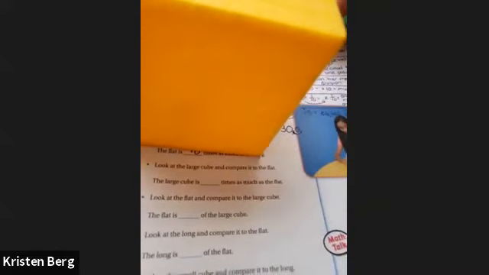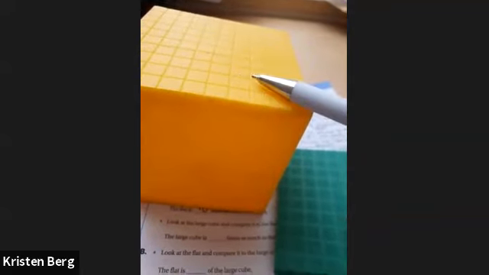All right, then now it's doing the opposite. It's taking now, oh sorry, no it's not. Take the large cube and now compare it to the flat. So the large cube, which one is bigger, the large cube or the flat? You should be saying this one is larger. But how many times larger is this?